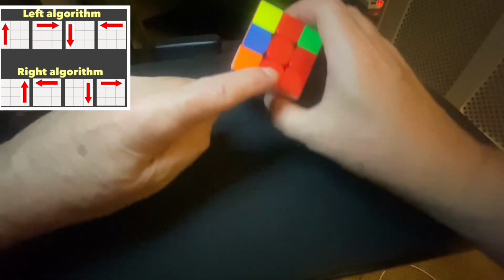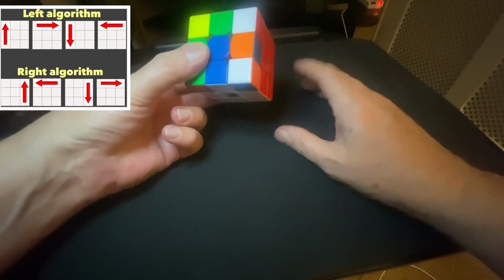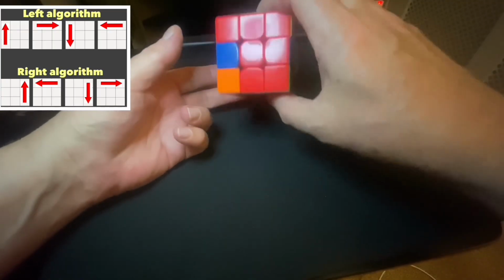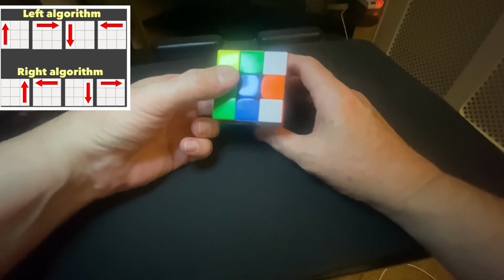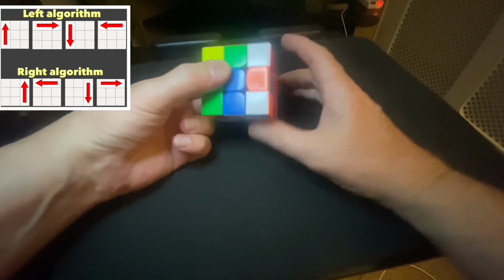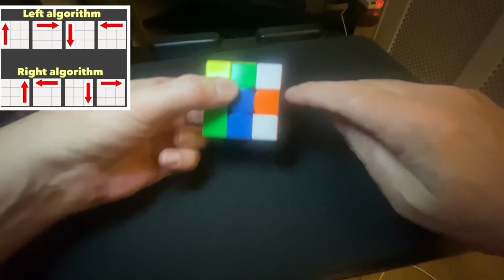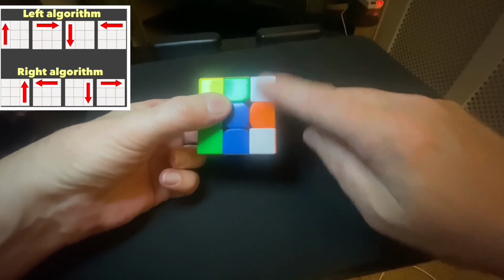If it wasn't, we would just find red and blue, move it into place. So it needs to come straight down. And I can put it on the right hand side, or I can put it on the left hand side, it doesn't matter. And I'll just continue doing the right algorithms until it falls into place.